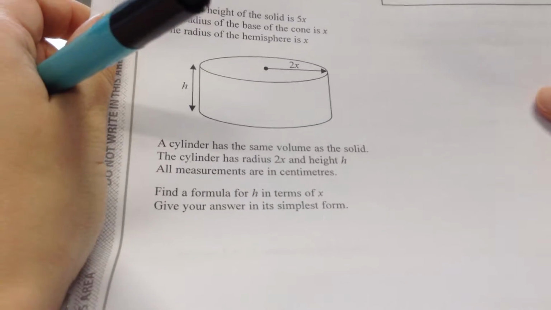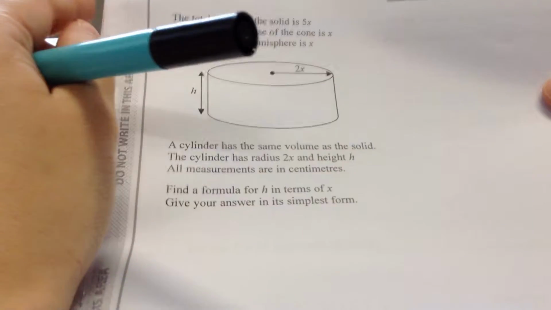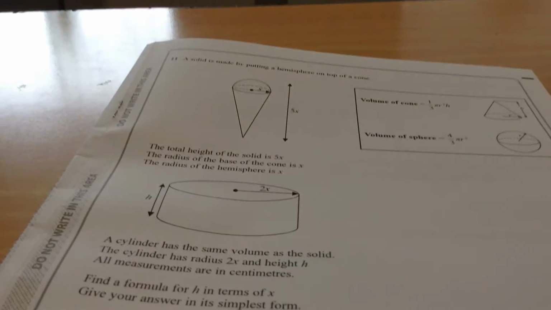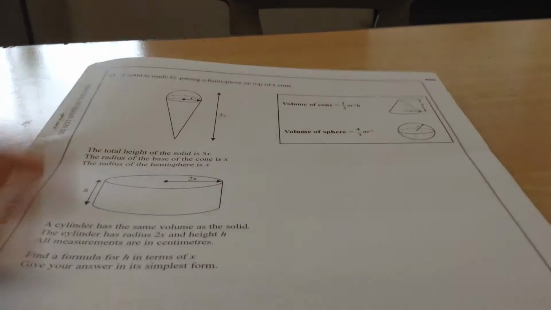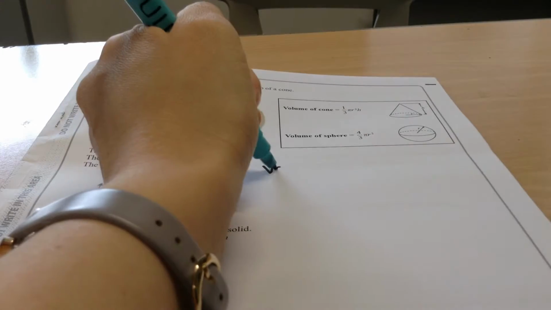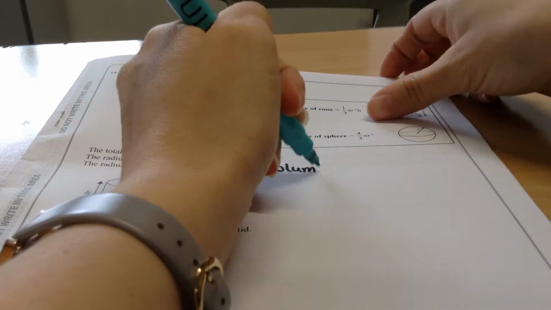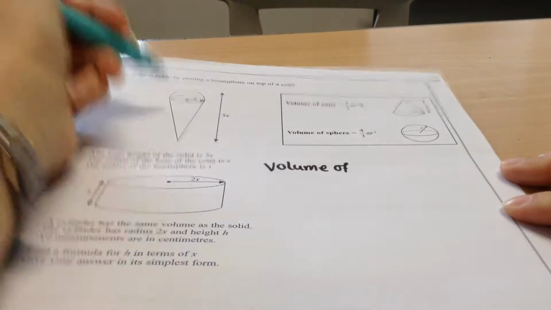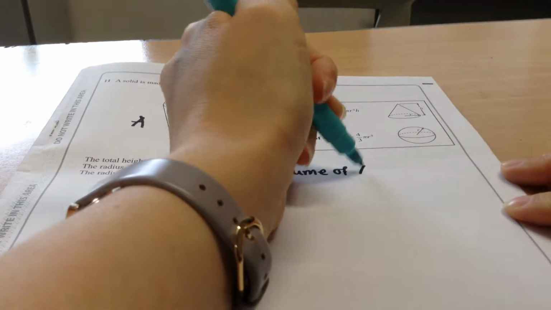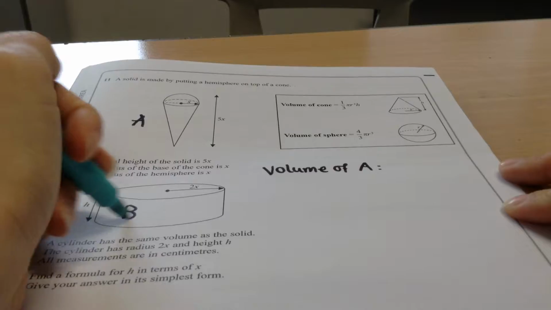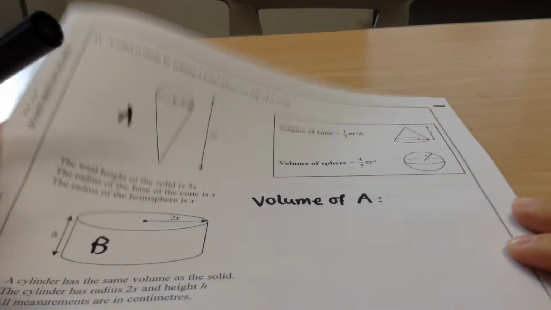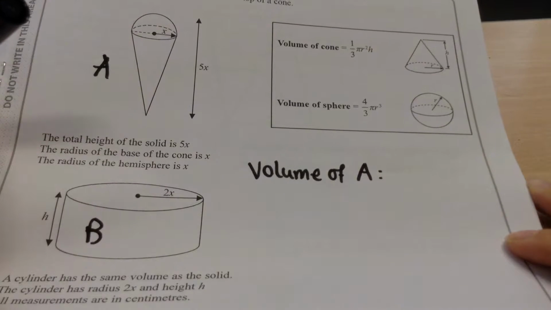If they have the same volume, I'm going to have to find the volume. So let's do that. Can you see? I'll write it here. Volume of this, I'm going to label it A. I'll label that B. So the volume of A, okay, so it's a hemisphere, so it's half of a sphere.